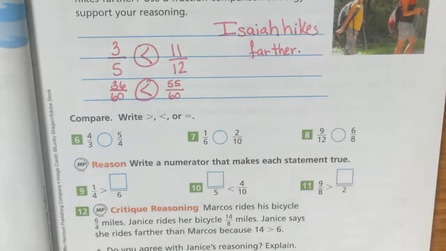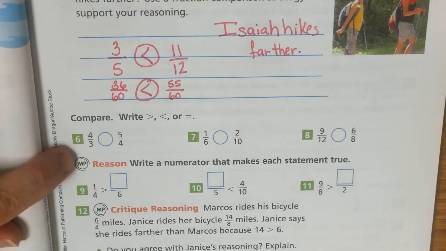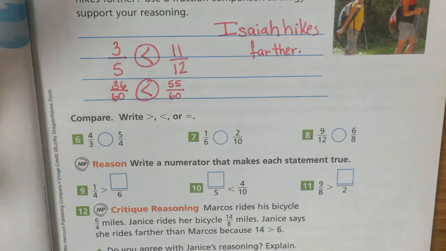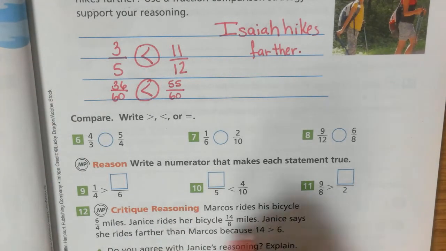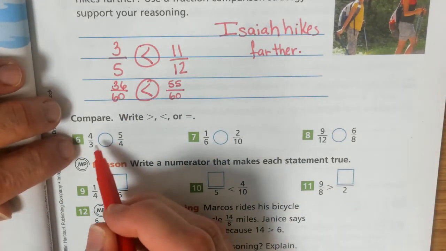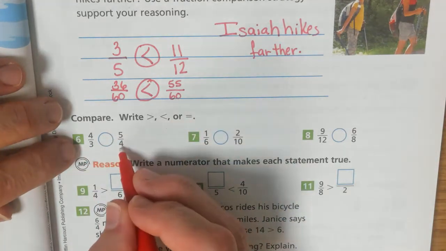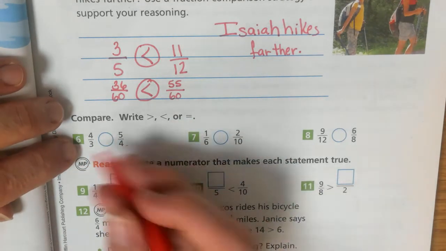Okay, let's do some comparing. We have 4/3 compared to 5/4. Again, I'm just going to do the denominator. For me, I like that, but down here, look, we're going to need to do a numerator. So let's see. Let's multiply by the opposite fraction, or denominator. So we're going to multiply by 4 over here.